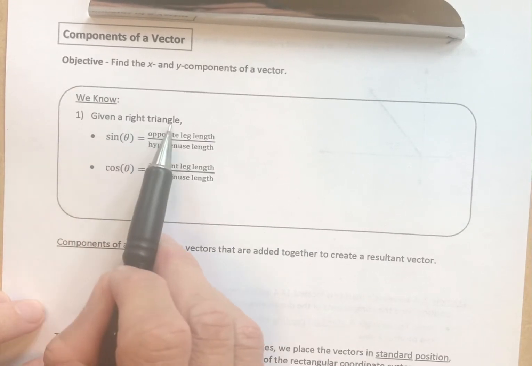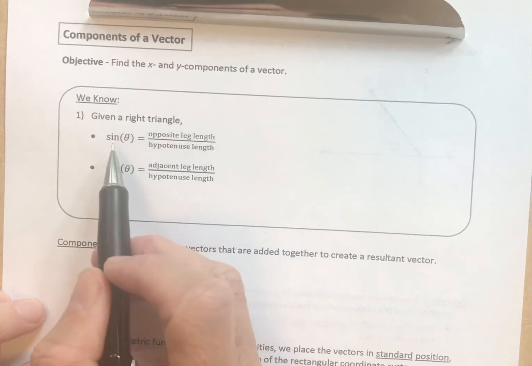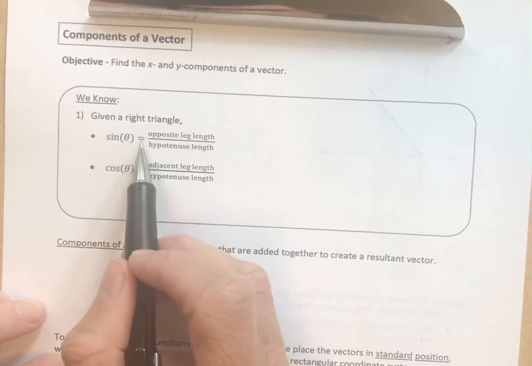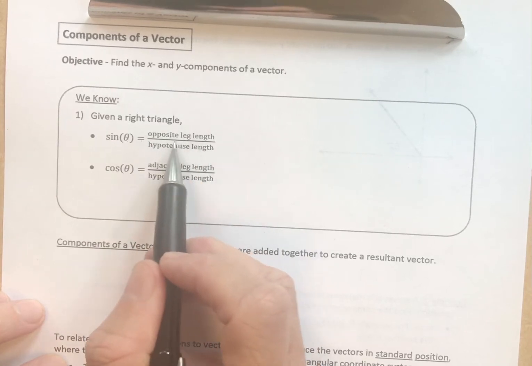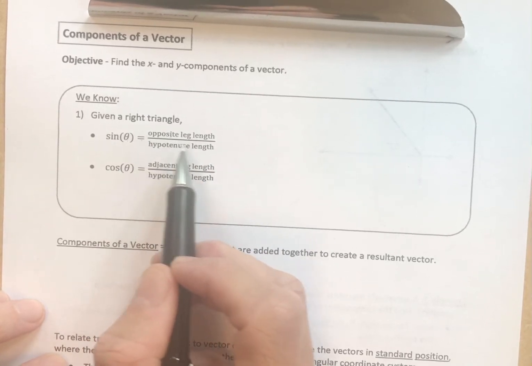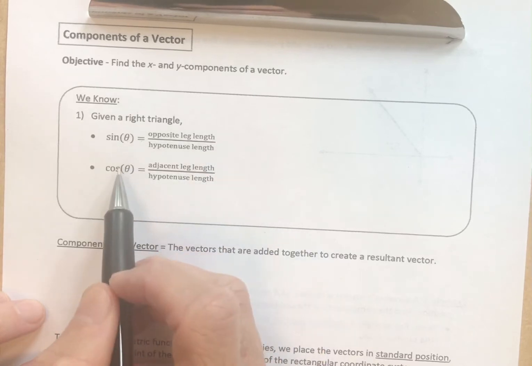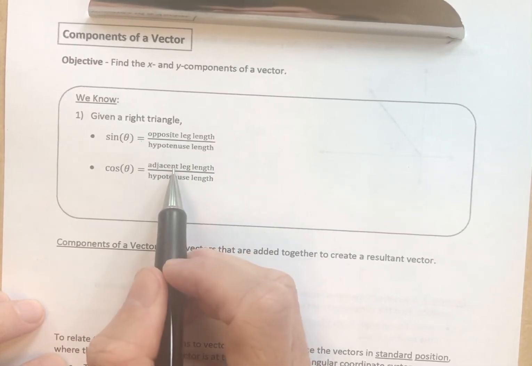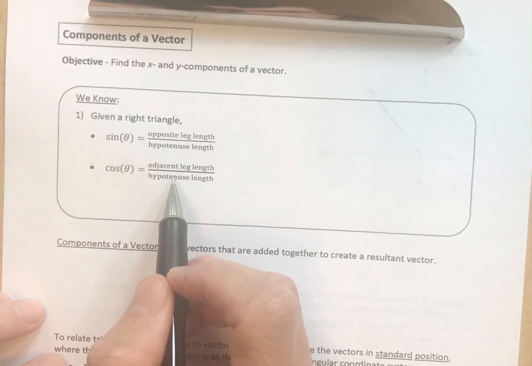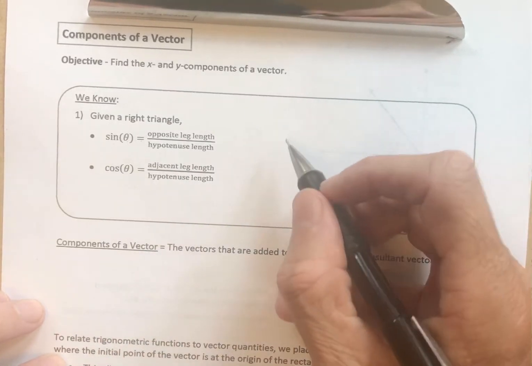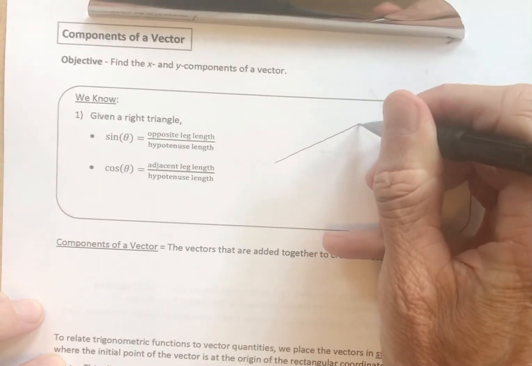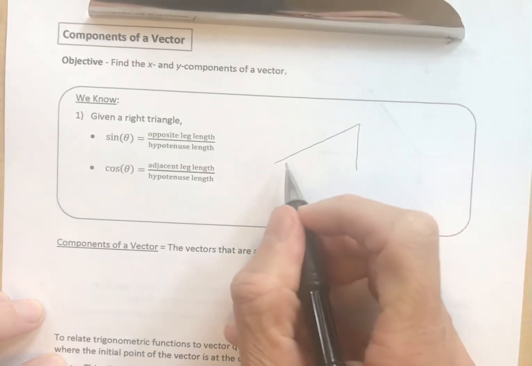We know that given a right triangle, the sine of an angle, theta, is equal to the opposite leg length divided by the hypotenuse length. And we know that the cosine of an angle is equal to the adjacent leg length divided by the hypotenuse length. Let's just pull a quick picture in here, remind ourselves our basic trigonometry facts.